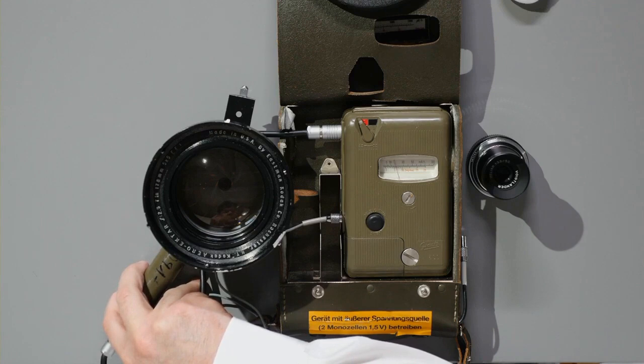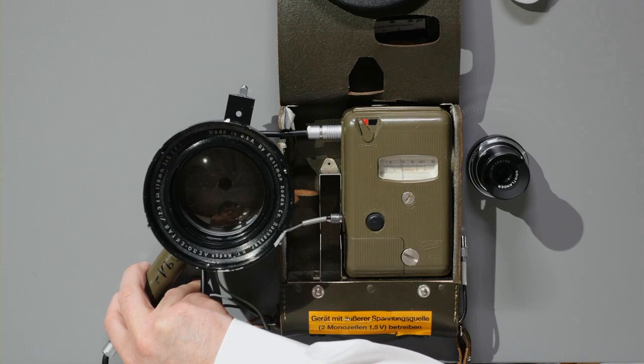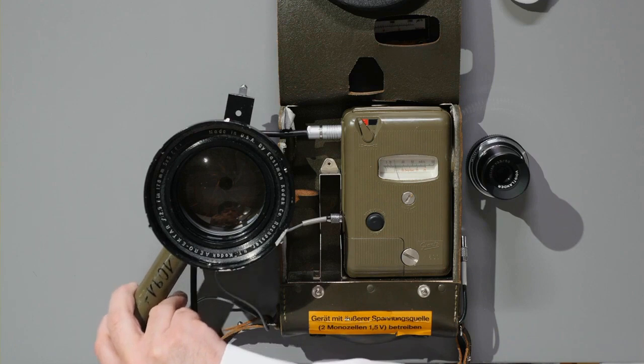We're reaching 20 pulses per second. Look, almost 30. Now we're at the center of the lens, a little less.